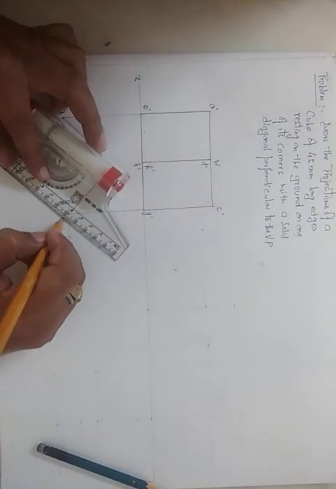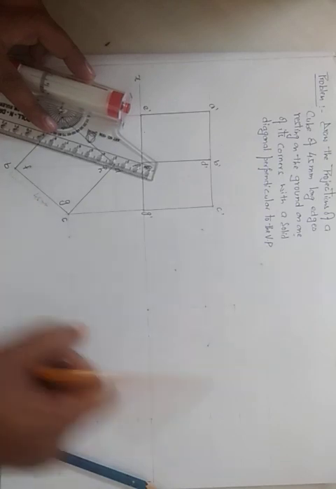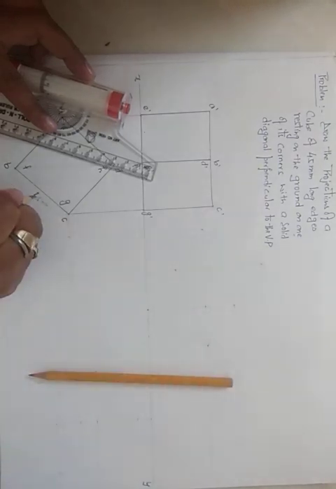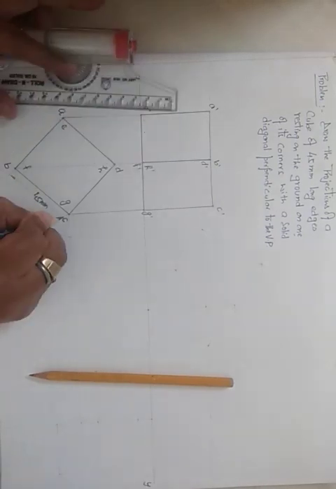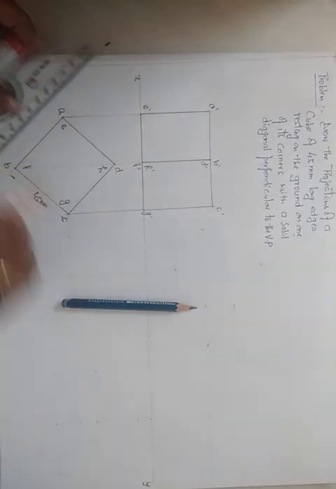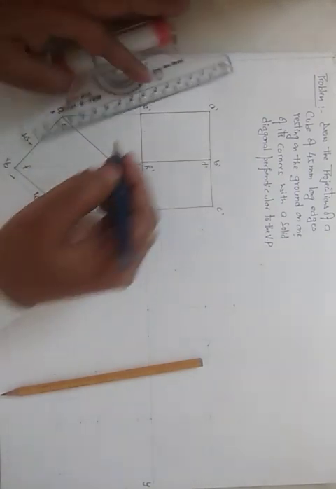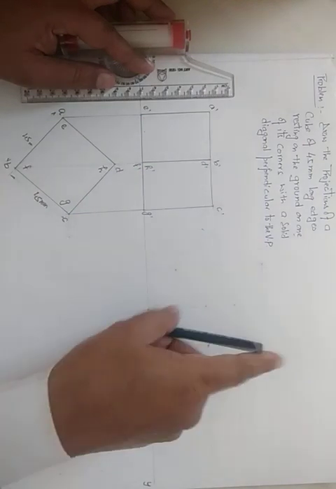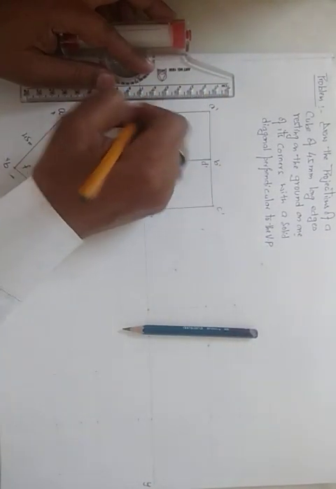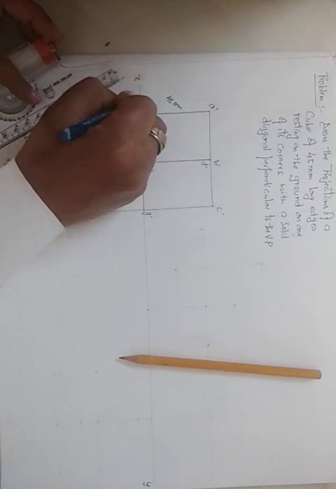The dimensions will be, this is 45 mm. So we got the top view and front view.